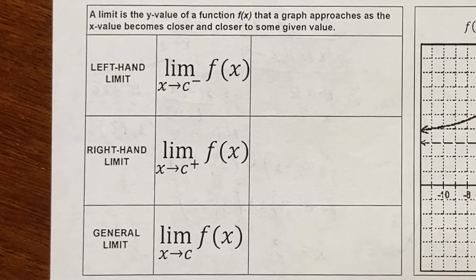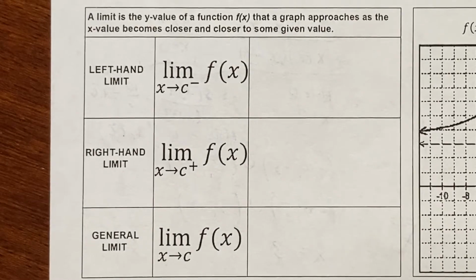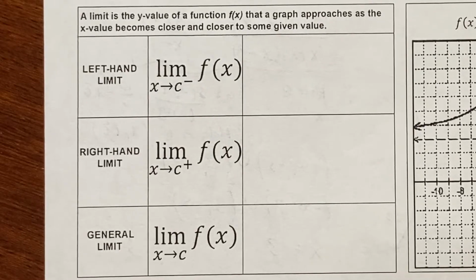A limit is the y value of a function, f of x, that a graph approaches as the x value becomes closer and closer to some given value. That's pretty standard definition there. Let's get some notation down, just kind of learn how to write this stuff before we jump into any kind of crazy looking problem.